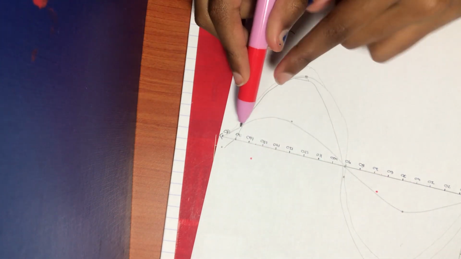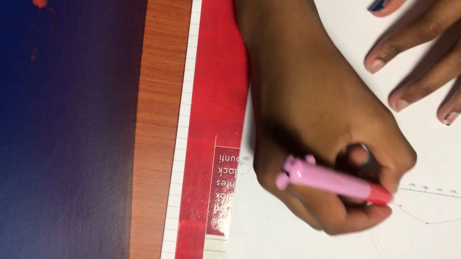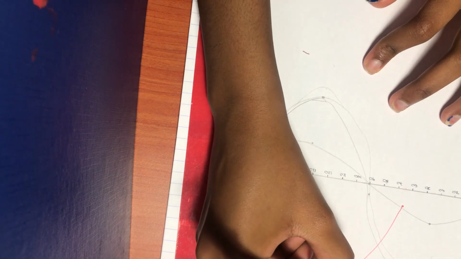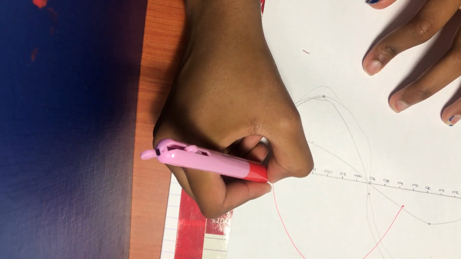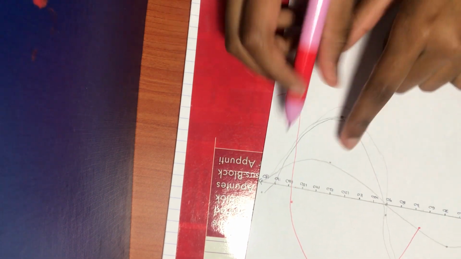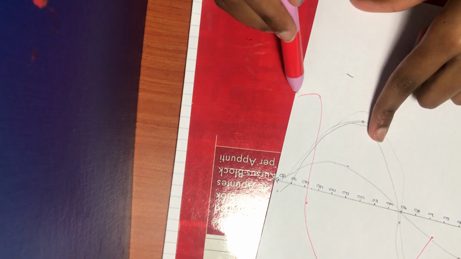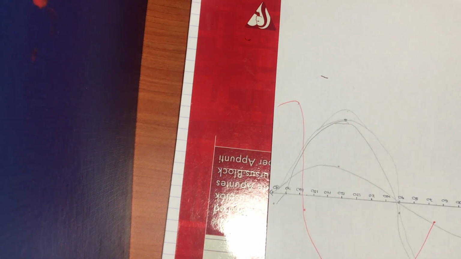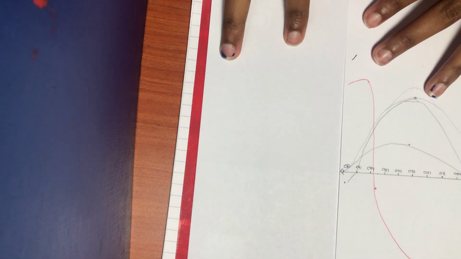And as you can see, I don't have much space for my graph, but I know my final graph is going to be looking something like this. I'm sorry, I don't have much space, but as you can see, it'll keep going like that. If I need to, I can take another piece of paper and put it here.